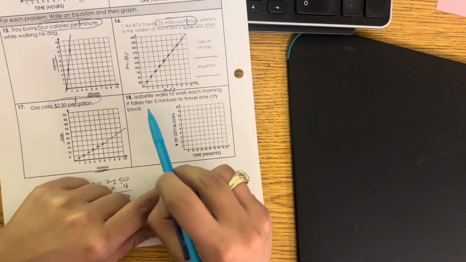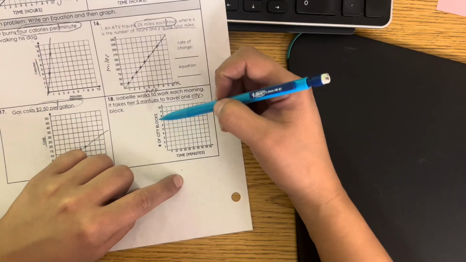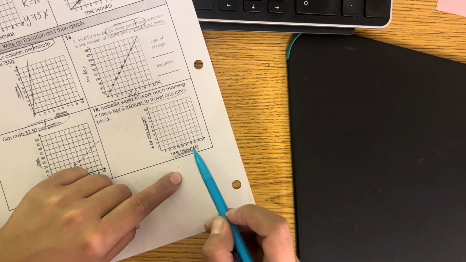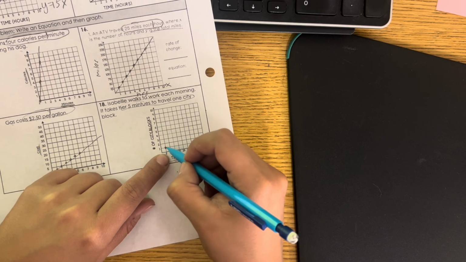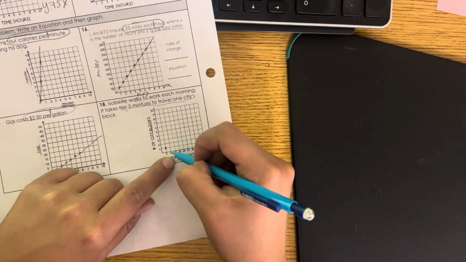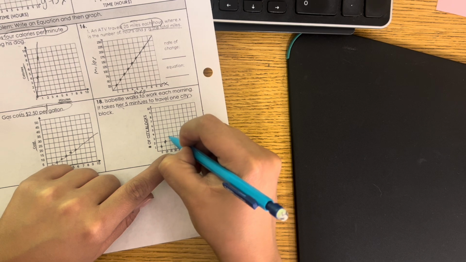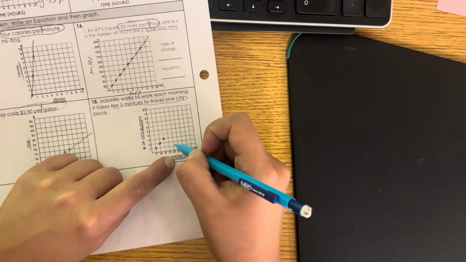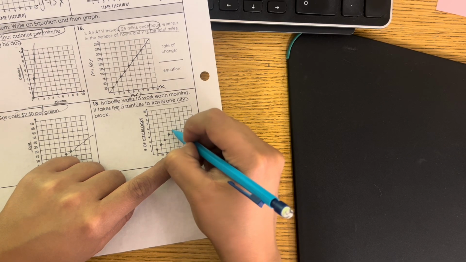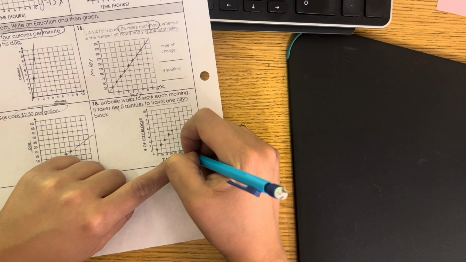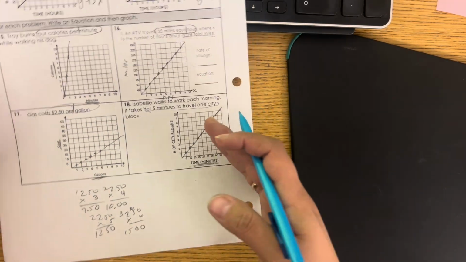Let's do another one. This one says it takes her 5 minutes to travel 1 city block. Notice though, my city blocks are over here and my time is down here. So 5 minutes and 1 block would go there. Well, what's 5 times 2? 10. So it'll take 10 minutes to get 2 city blocks. 3 times 5 is 15, so 15 and 3 city blocks. 4 times 5 is 20, so 20 and 4. Then 5 times 5 is 25, 25 and 5. 6 times 5 is 30, and so on. So that's how you would build your own graph, which you'll need to know how to do on your test.